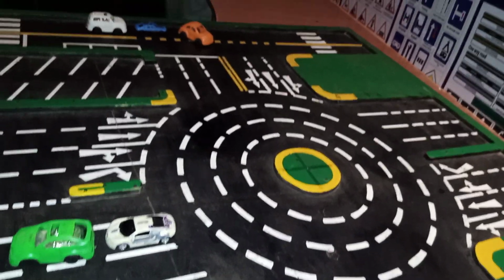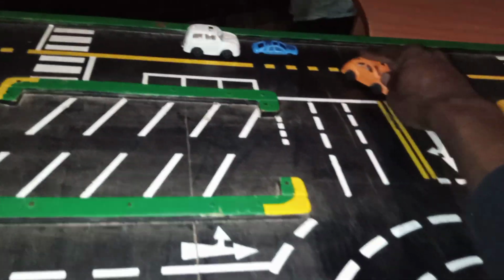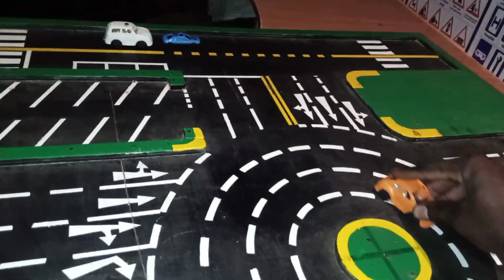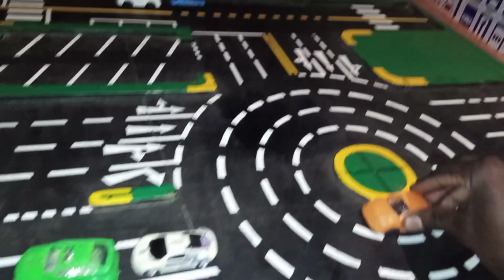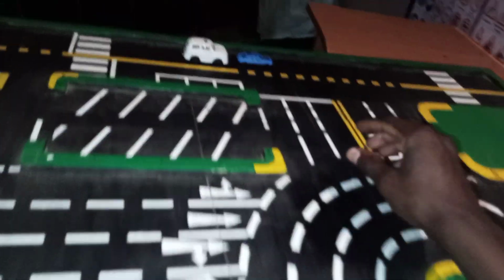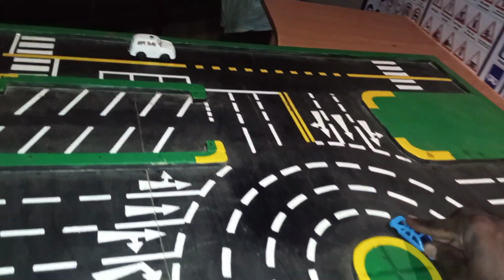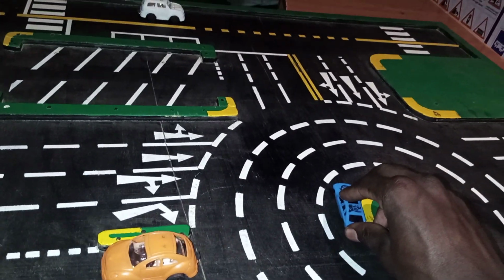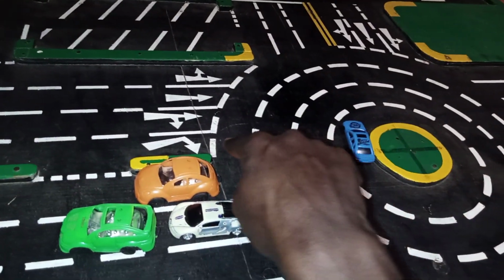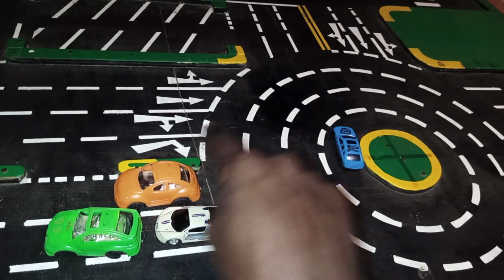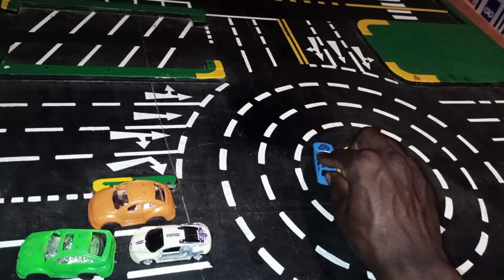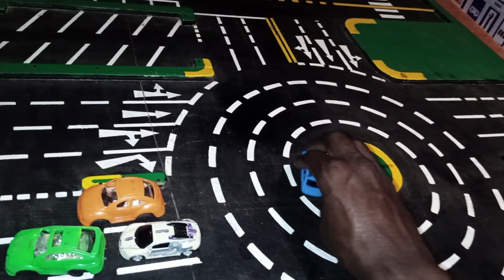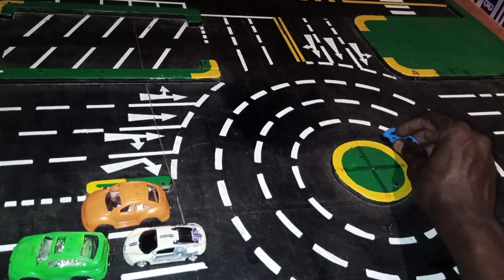And then the remaining 3 will use the fourth lane. Fourth lane: 90, 180, there you go. The first one has made a turn of 90 degrees, and then the blue one is going to make a turn of 180. I think I had made a wrong statement.